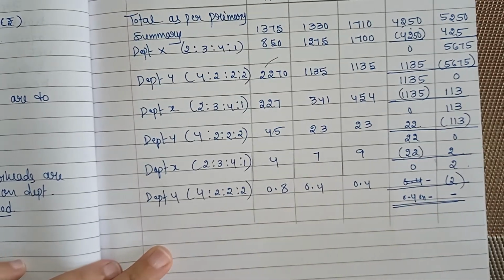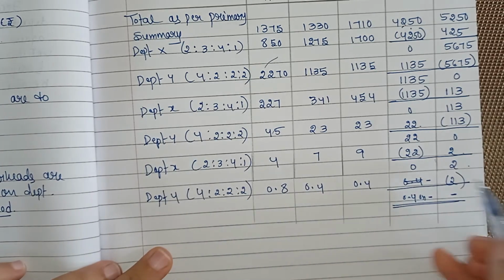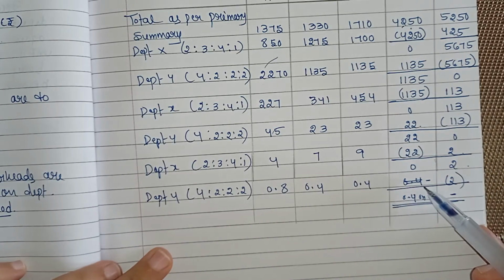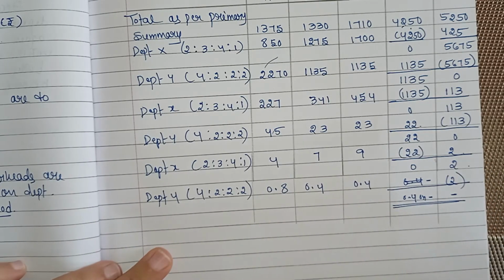See here. Here we have finished our problem because these all are negligible amounts. Here Y department's total anyways is 0, right? And X department total, that is 0.4 or 0.